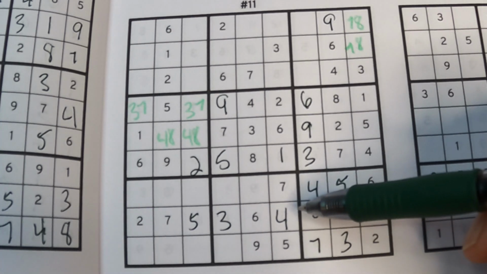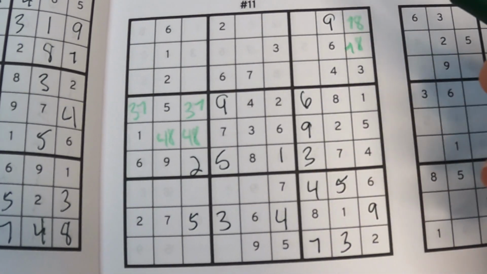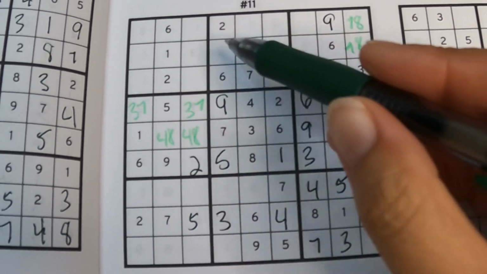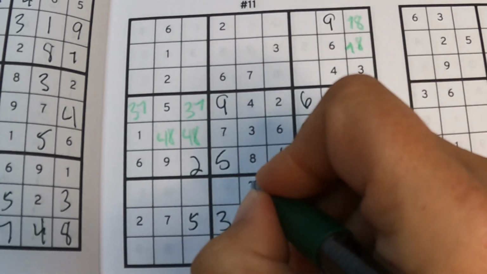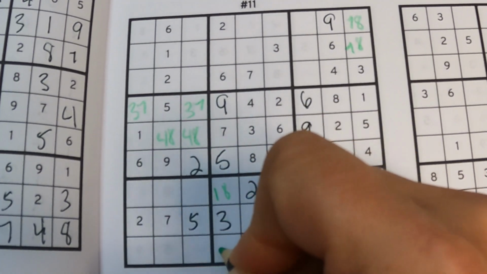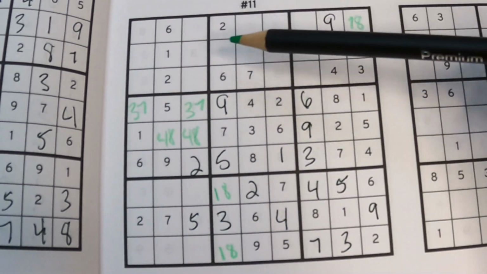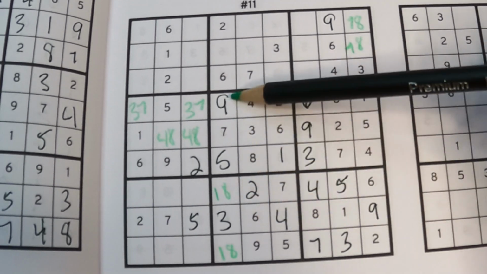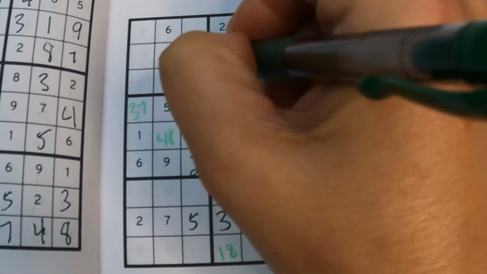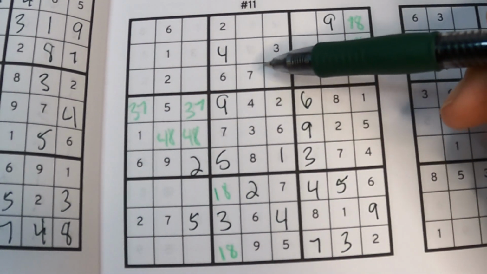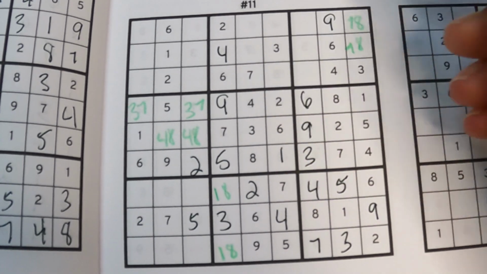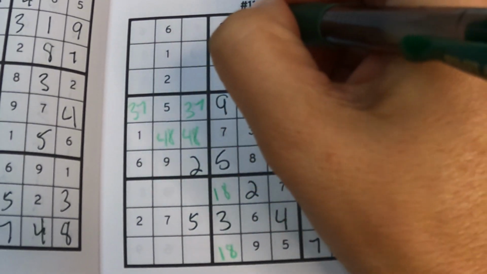For this box now, we're missing 1, 2, and 8. We've got a 2 covering these 2 boxes, so our 2 must be here, but I don't see any other help. So 1, 8. For this column, we're missing 1, 4, and 8, and the only place the 4 can be is here. For this column, we're missing 1 and 5. We've got a 1 here, so 5, 1.